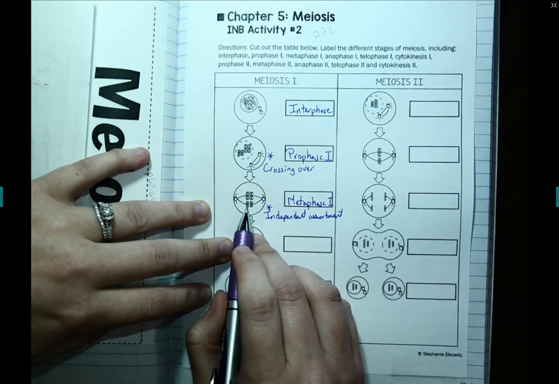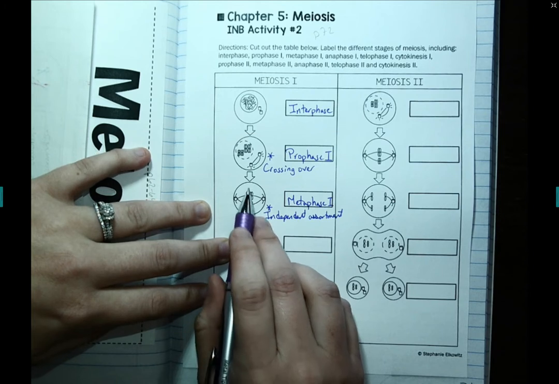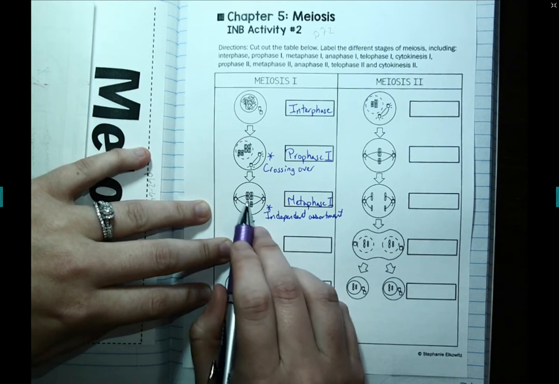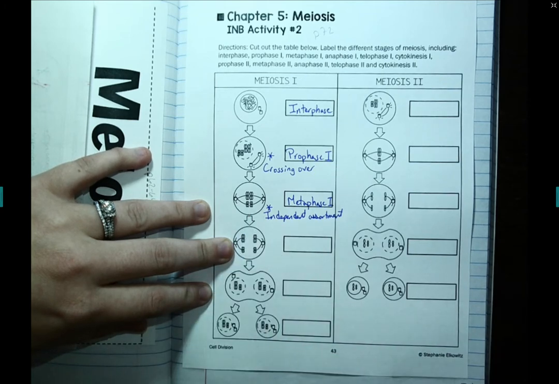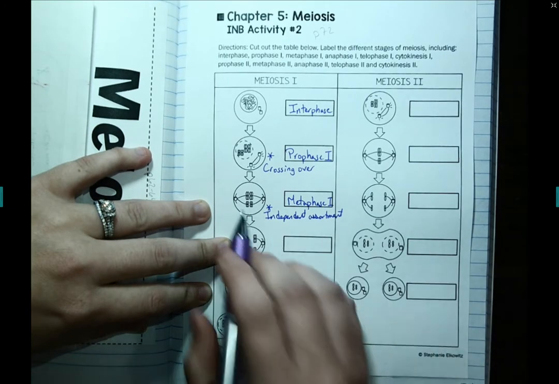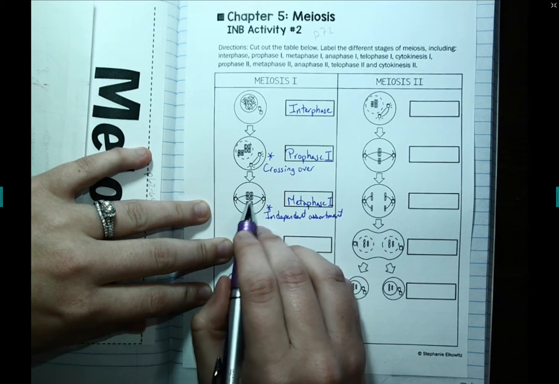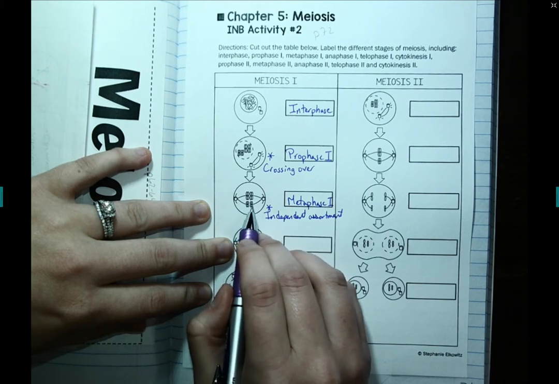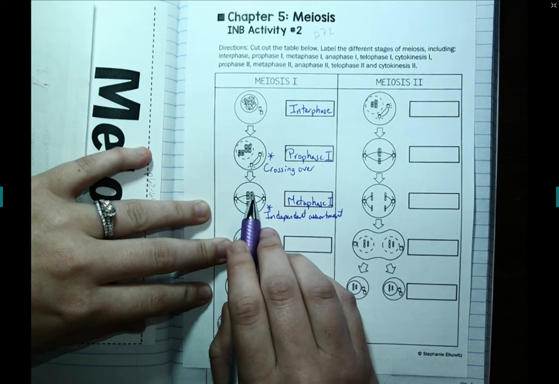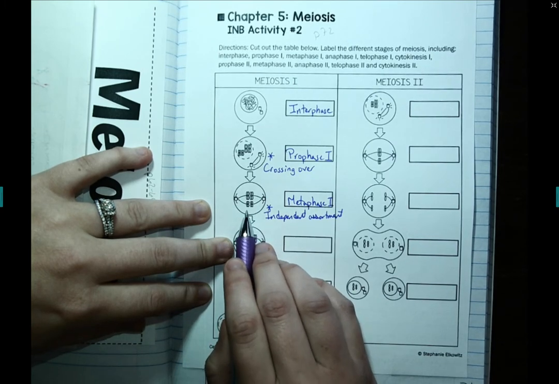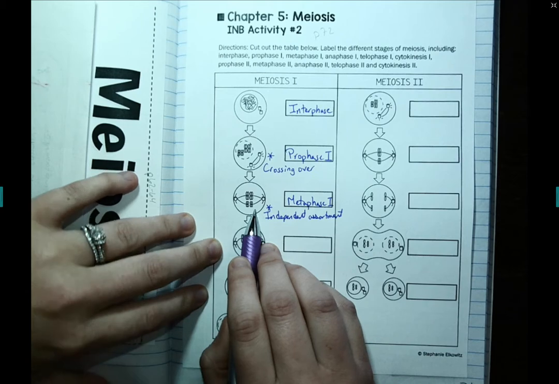Again, humans have 46 chromosomes. I don't have enough time or space to draw all of that, so I'm just showing 4 chromosomes. But they are going to line up in the middle, with the homologous chromosomes lining up against each other. So it'd be chromosome 1, 1, 2, 2, 3, 3, so on and so forth.